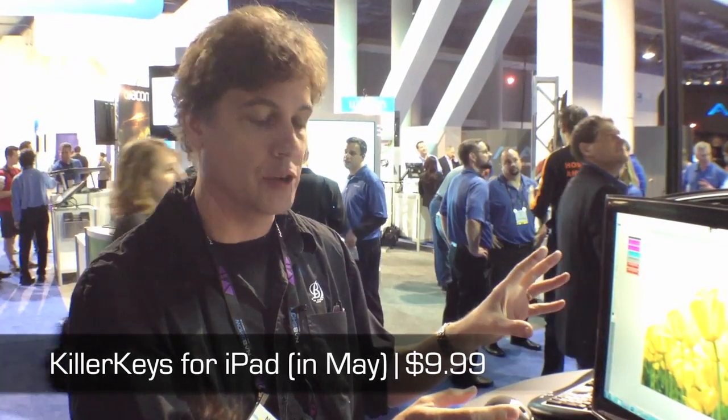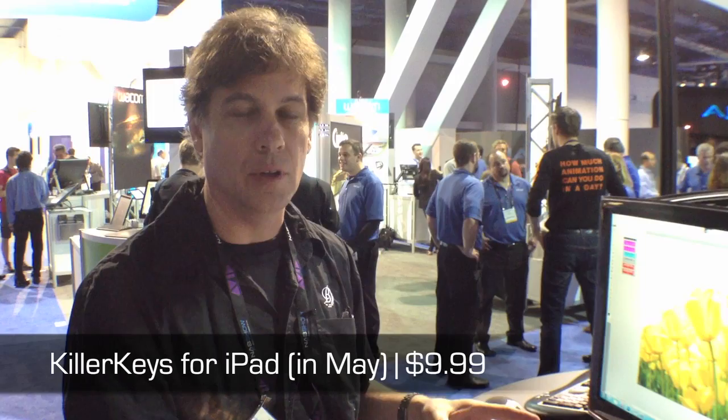So the iPad app for KillerKeys is available separately. It's an edition that works in conjunction with the desktop version, and that's $9.95. That will be available in May through the Apple App Store.